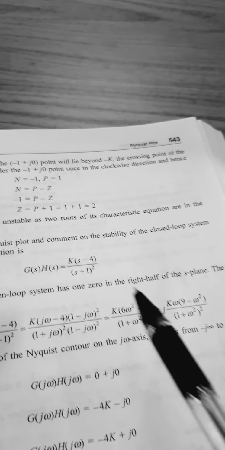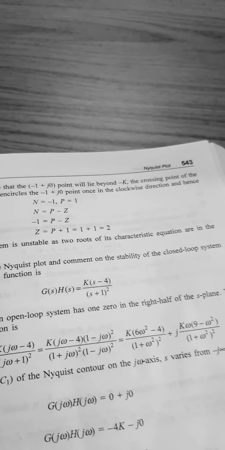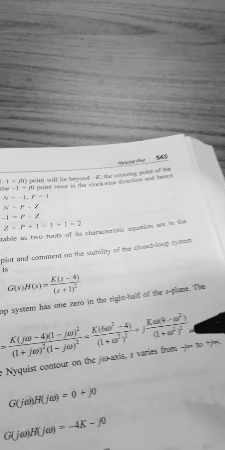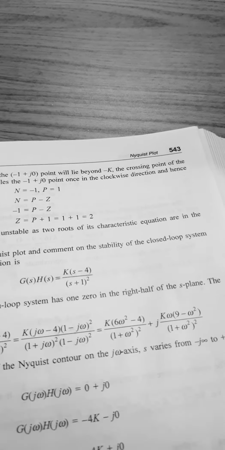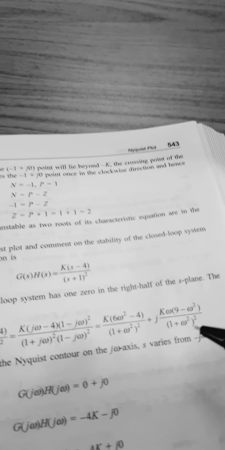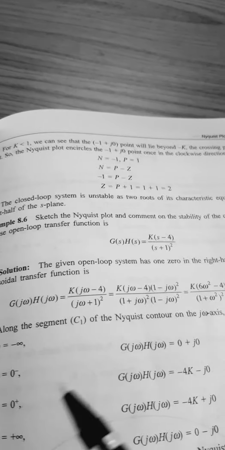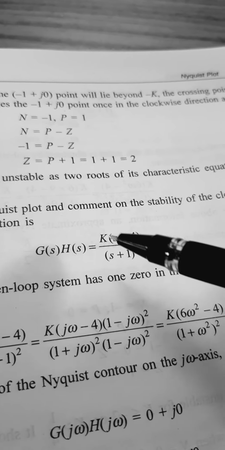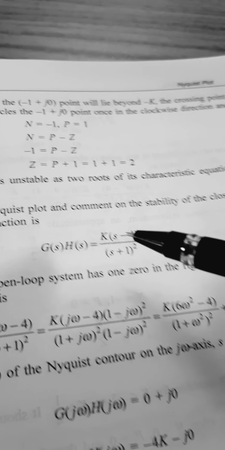of 8.6. So here G(jω)H(jω), the real part is k into (6ω² - 4) divided by (1 + ω²) all raised to square, plus jk ω into (9 - ω²) divided by (1 + ω²) raised to square. So here we have to see the C1. When you are observing in your transfer functions, k into (s - 4).